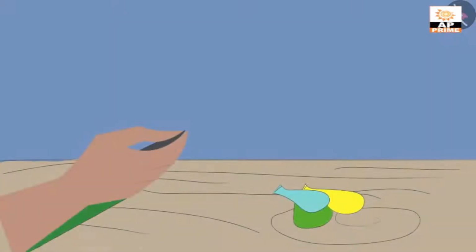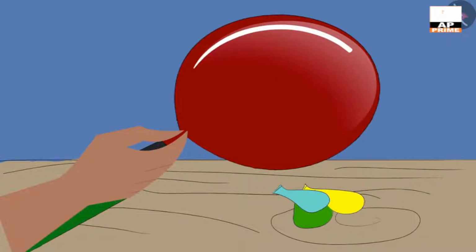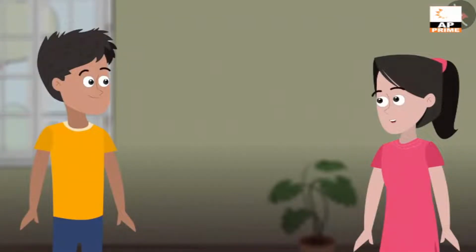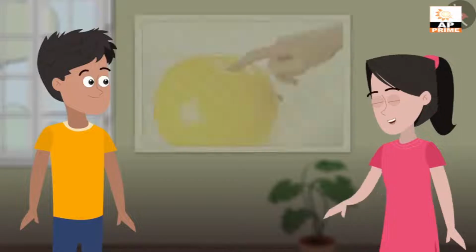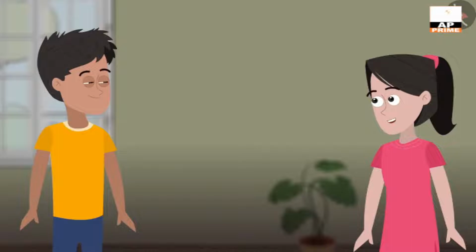Sanya, do you think air also exerts pressure? Why is it that after blowing a balloon, we have to close its mouth? When we blow a balloon, the air in it changes the shape of the balloon. Oh, I get it. Some objects change shape when force is applied to them. This is what happens when we exert force on a balloon or a ball made of rubber.